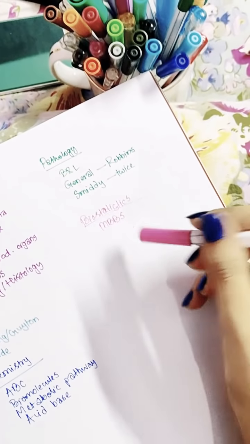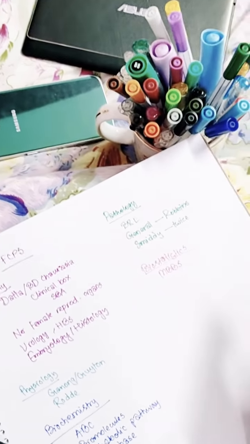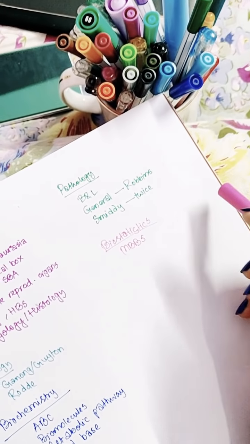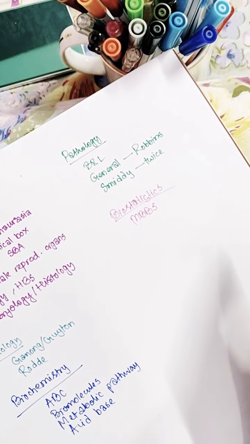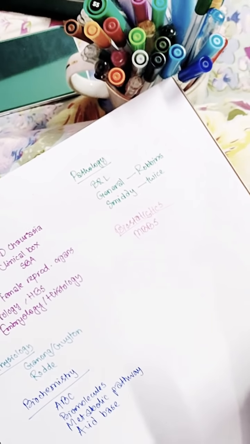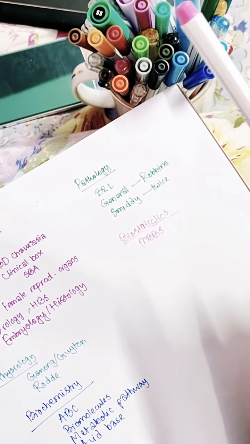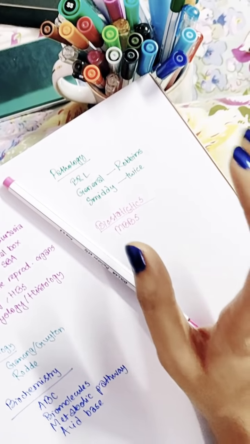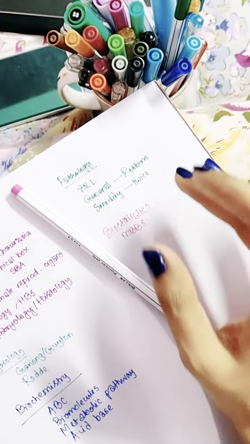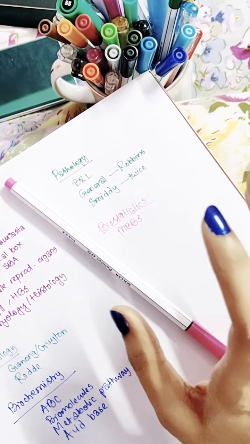So for biostatistics, it's nothing much to worry about. Just buy a random guidebook from the market for biostatistics and FCPS. It basically covers everything we've learned in our MBBS terms in community medicine, so it's nothing to worry about. Just make sure you have it covered, because you will definitely get some questions, 2 to 3 every year from this topic, so make sure you have memorized it well.